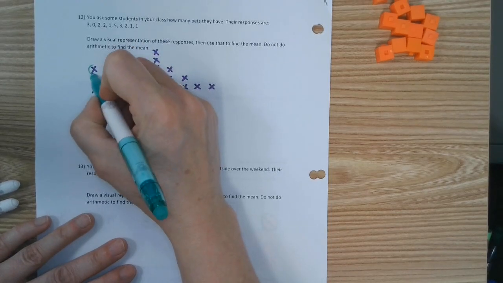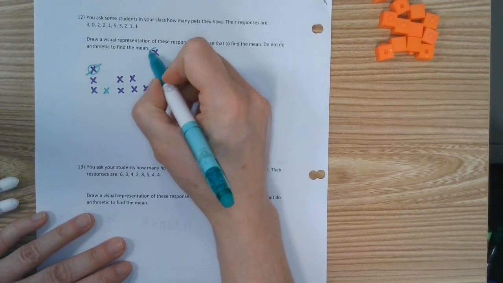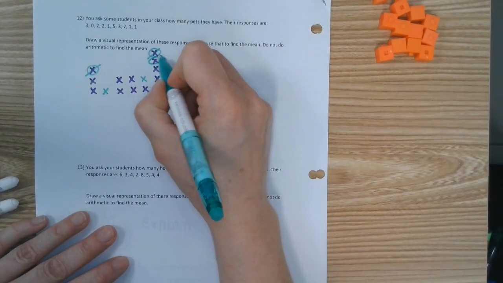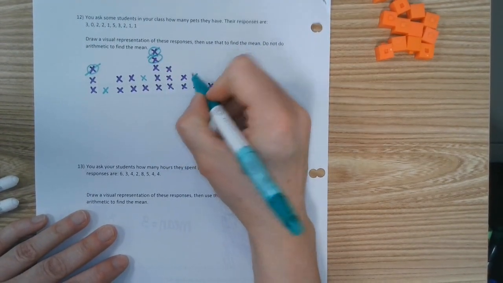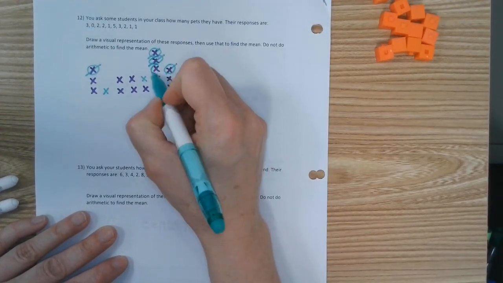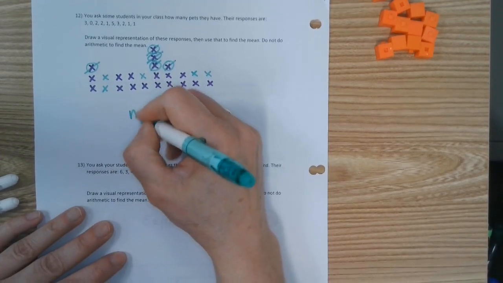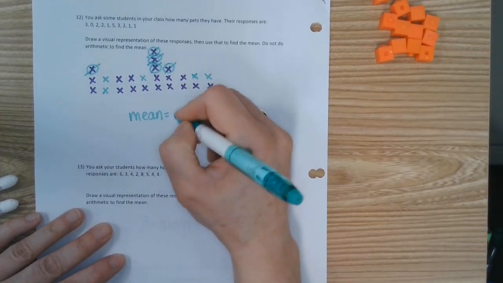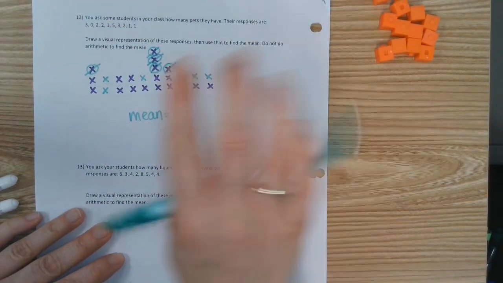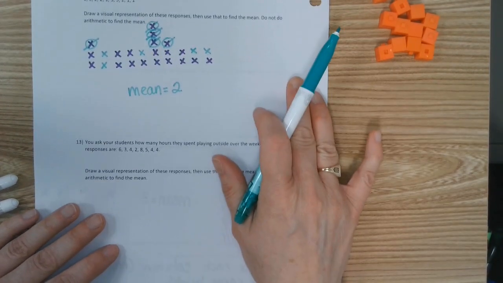So let's take this one and put it here. And let's take this one and put it here. Just trying to kind of take some of the larger ones and move them around. Let's take that X here. And this X, let's put here, and we have this X that goes here. And we've actually made them all even. So that means that my mean is 2. If I had added all of these up, I would get 20 divided by 10 spots, or 10 people. The mean is going to be 2.